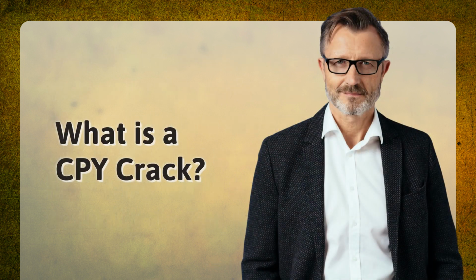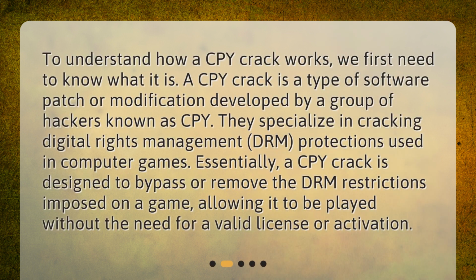What is a CPY crack? To understand how a CPY crack works, we first need to know what it is. A CPY crack is a type of software patch or modification developed by a group of hackers known as CPY. They specialize in cracking digital rights management (DRM) protections used in computer games. Essentially, a CPY crack is designed to bypass or remove the DRM restrictions imposed on a game, allowing it to be played without the need for a valid license or activation.